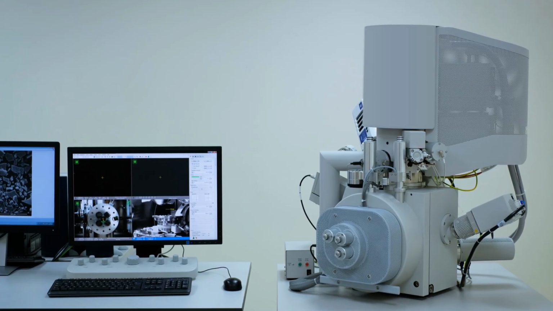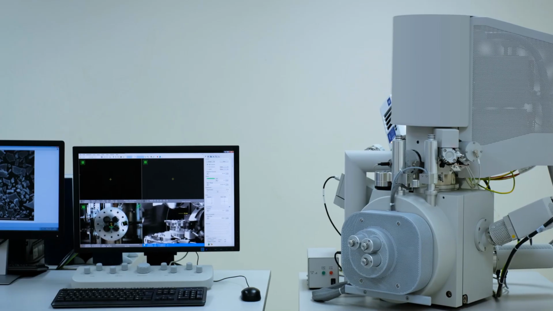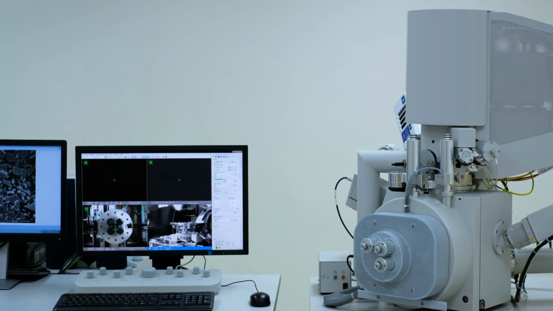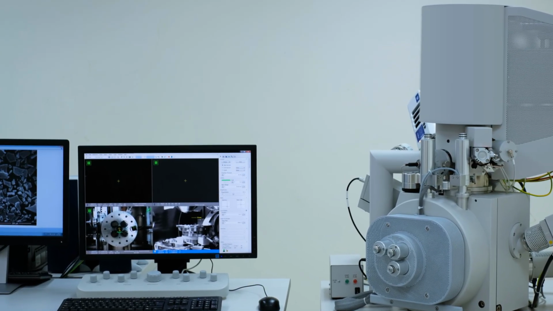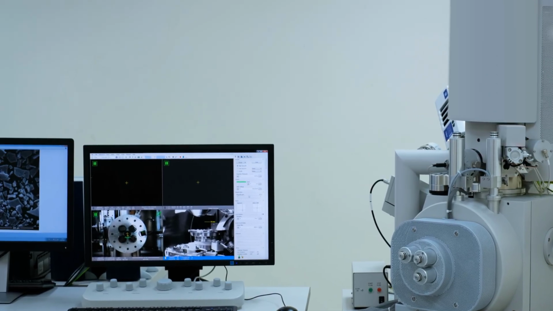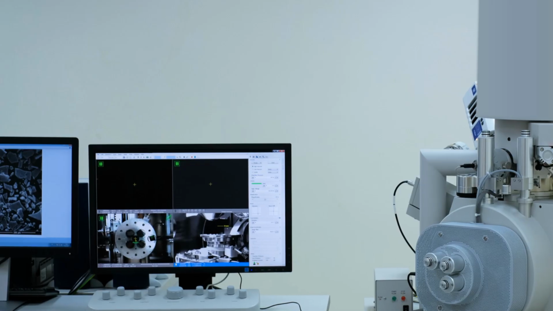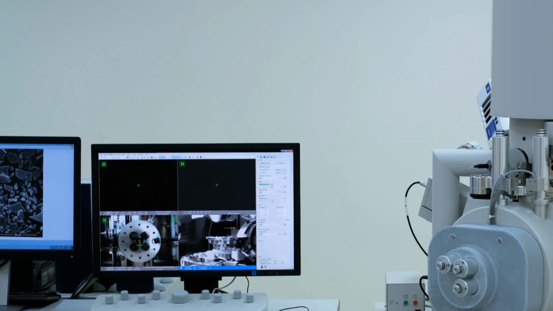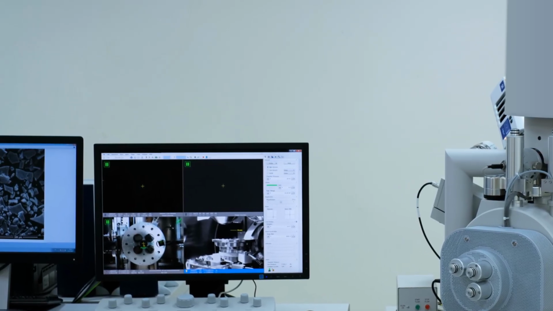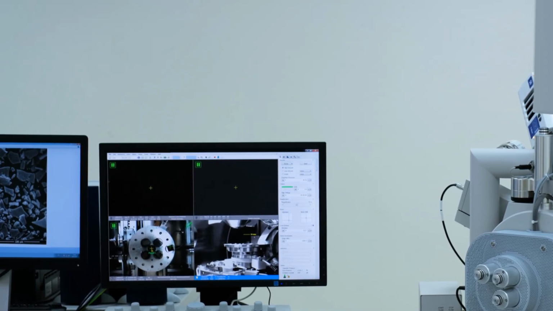Powerful software can stitch together thousands of images to create a huge, detailed map of an entire tissue sample. Furthermore, artificial intelligence is now being used to analyze these massive data sets, automatically identifying cells, spotting signs of disease, or tracking particles as they move. This automation speeds up research immensely and reduces human error.